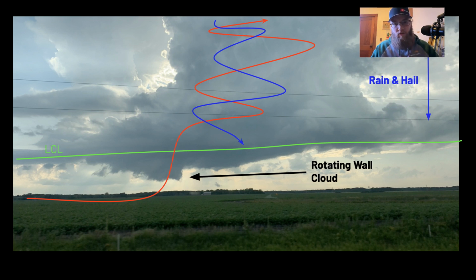The cooler air is not necessarily right there. Obviously it's probably where the rain and hail is, but I just wanted to show those two forces fighting. And then you can see the rotating wall cloud where that warm air starts to go upward, and that cooler air fights with it. So that's where all the magic happens.